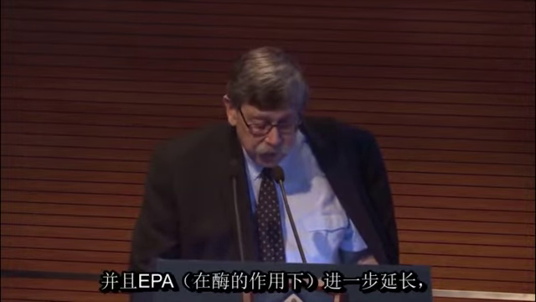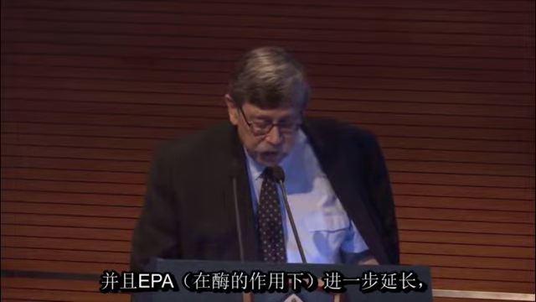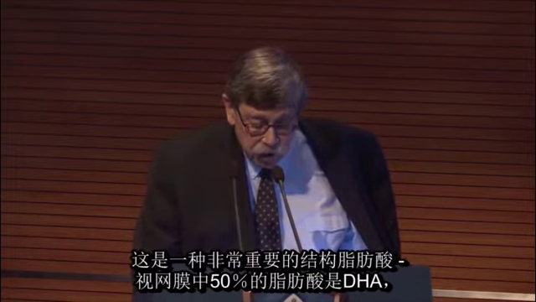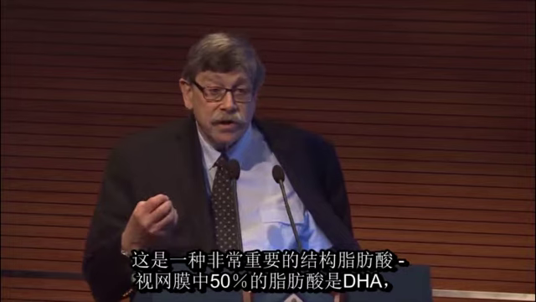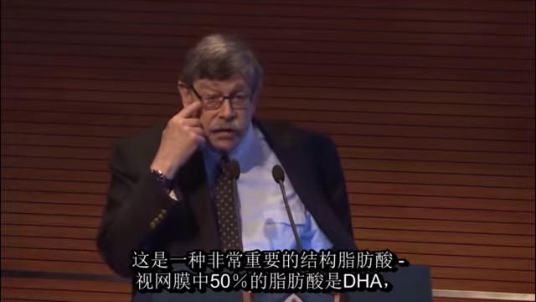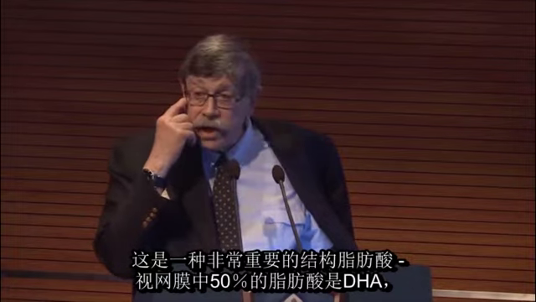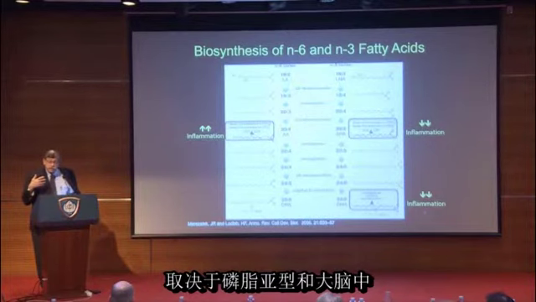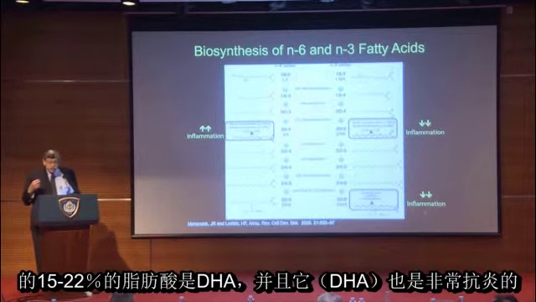And that EPA gets elongated further to DHA, docosahexaenoic acid, which is a very important structural fatty acid. 50% of the fatty acids in the retina are DHA. Depending on the phospholipid subspecies in the brain, 15 to 22% of the fatty acids are DHA.